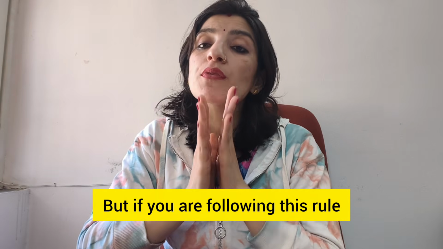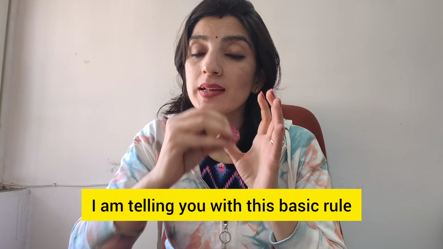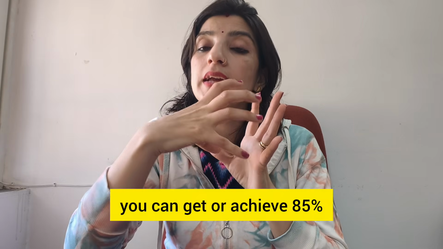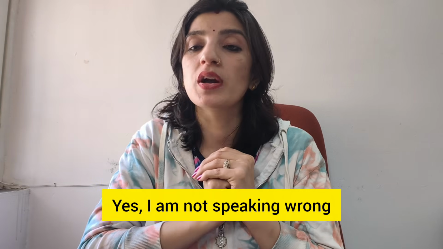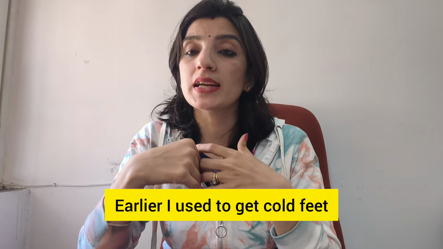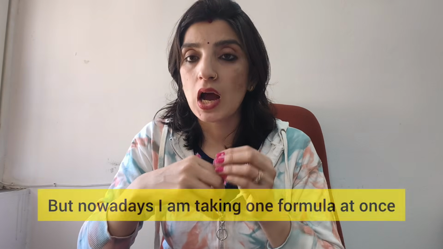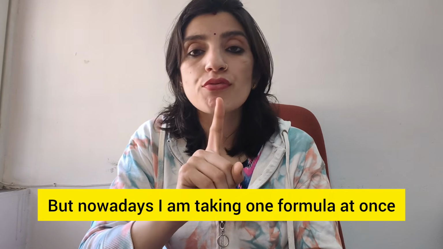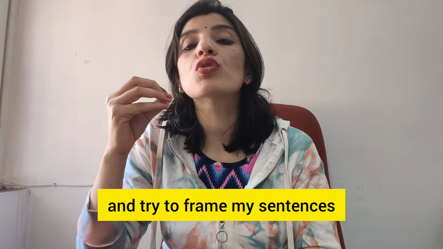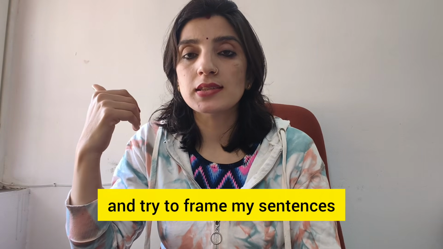Only this is the basic sentence structure. But if you are following this rule, I am telling you, with this basic rule you can achieve 85% of your fluency. Yes, I am not speaking wrong. Earlier I used to get cold feet going deep into grammar, but nowadays I take one formula at a time, one rule at a time, and try to frame my sentences.